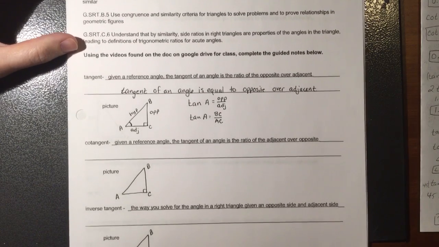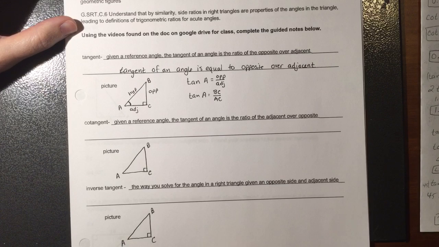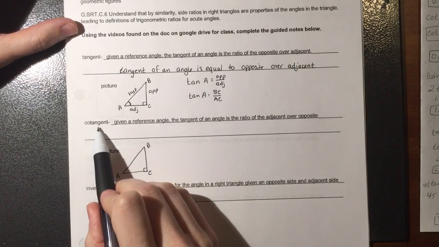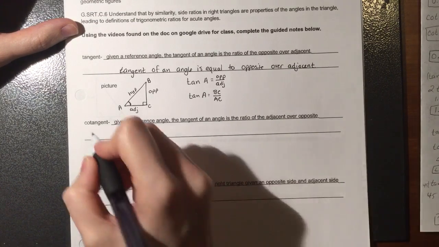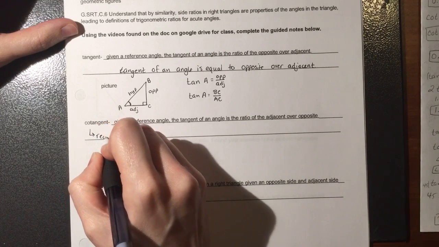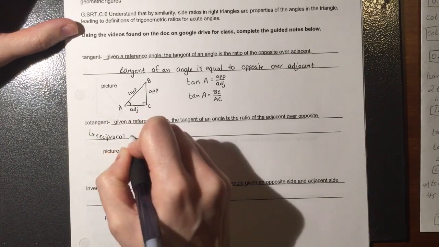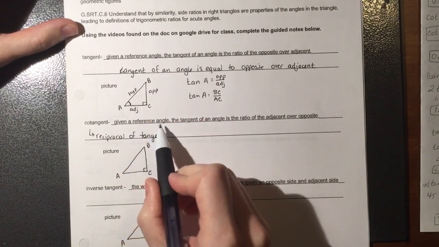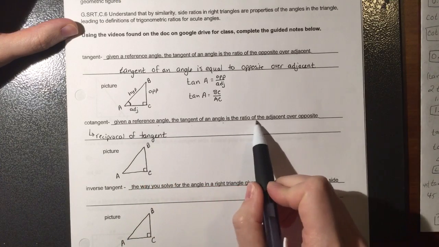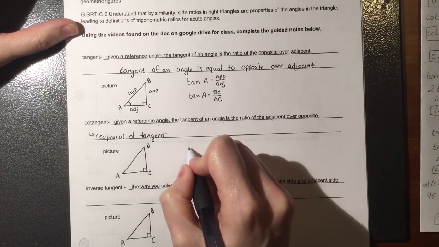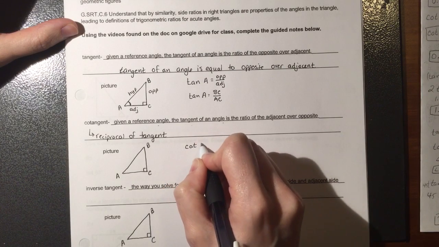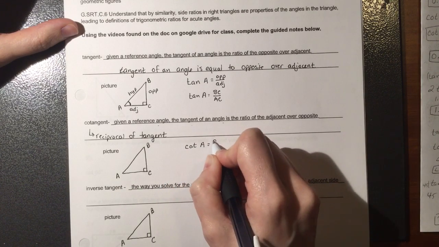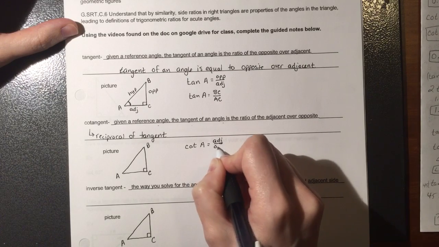You can also do the cotangent. Cotangent is used more whenever you get into things like trig, pre-calc, and calculus, but it's something that they could definitely still ask you about. Cotangent is basically the reciprocal of tangent. So we'd have cotangent of an angle is going to be equal to adjacent over opposite.